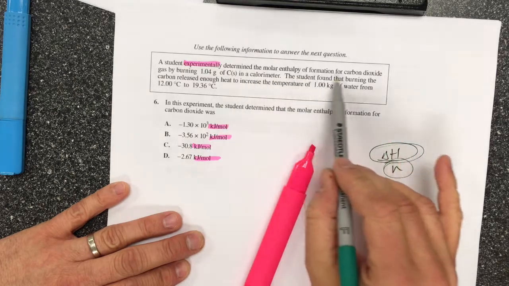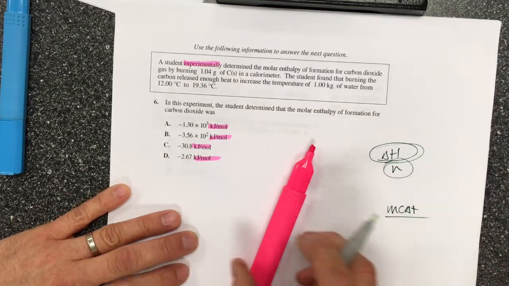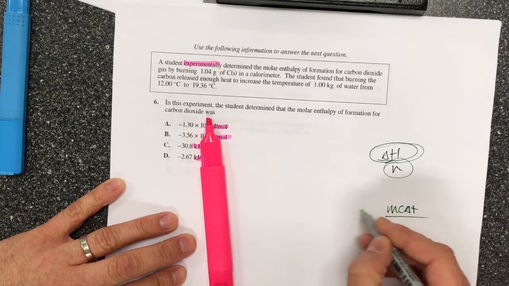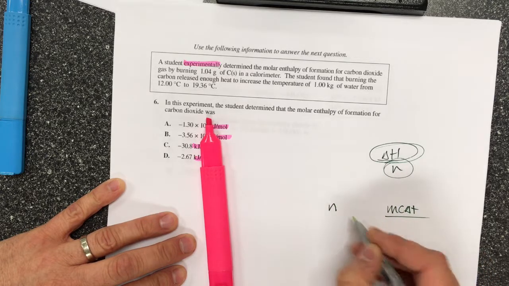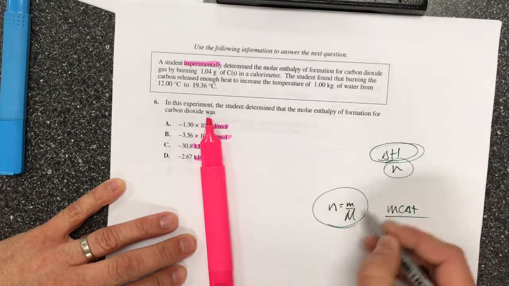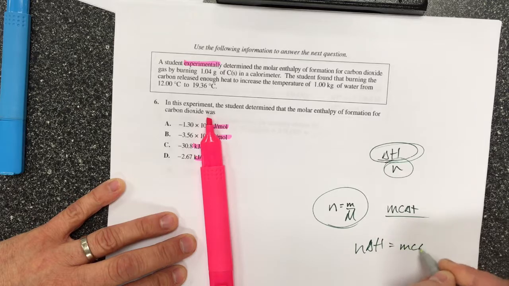It determined the molar enthalpy of formation for carbon dioxide by burning 1.04 grams of carbon. Now, that's not the mass of carbon. That's going to give me the number of moles, right? So the number of moles is mass divided by molar mass. That's how I'm going to get my n. ΔH equals mcΔT.